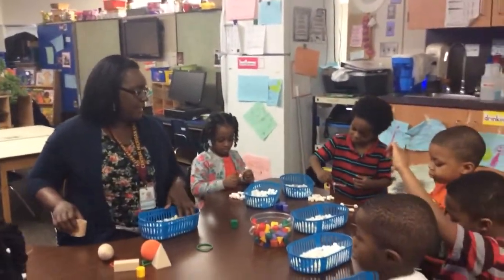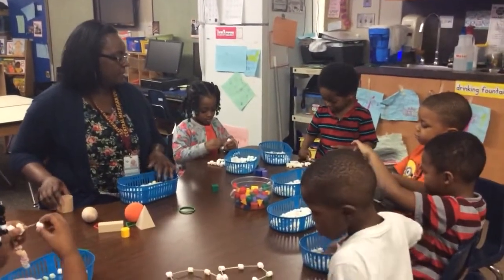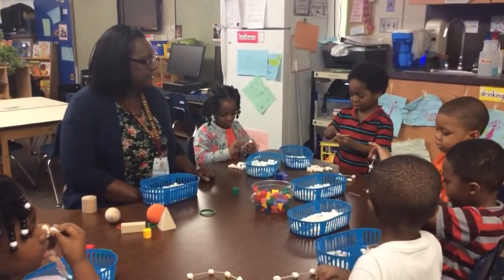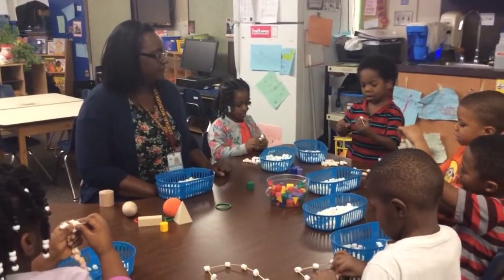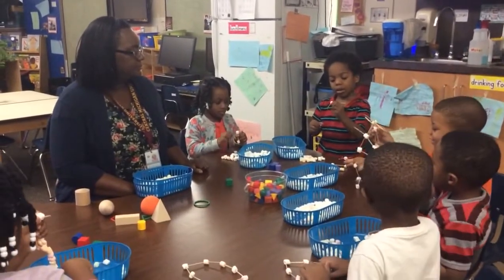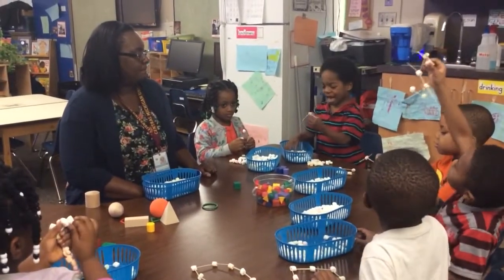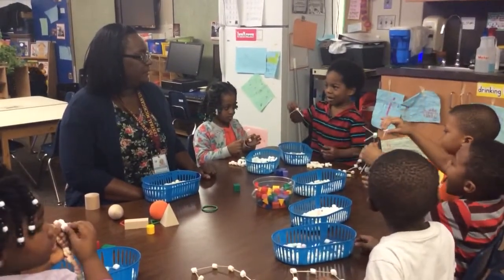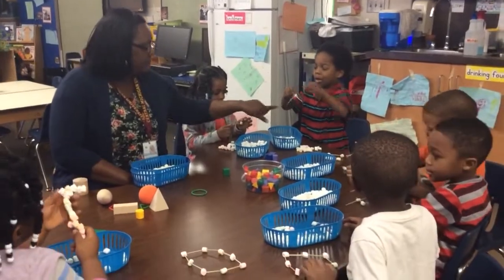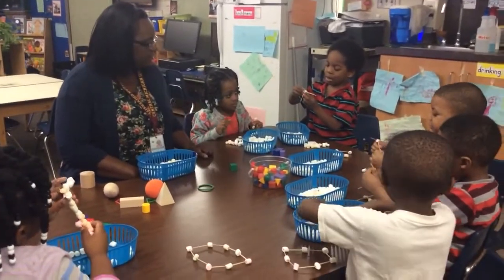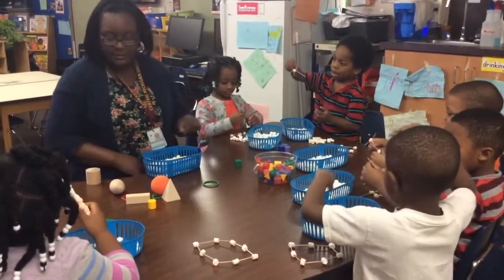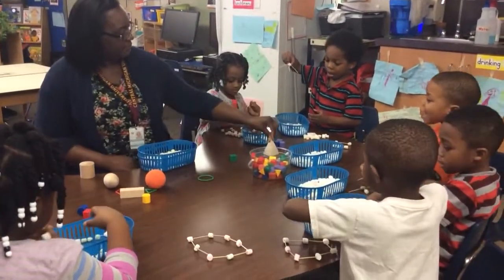Oh, tell us about that. One marshmallow and then the 3 toothpicks sticking out. A helicopter. And you know what I see? I'm seeing some shapes. What shape do you see?